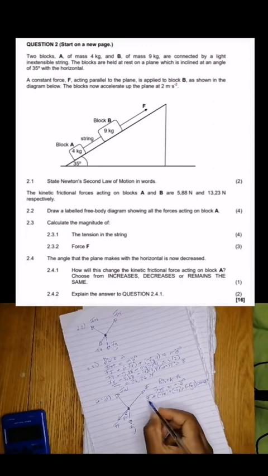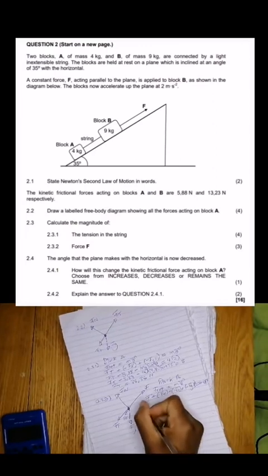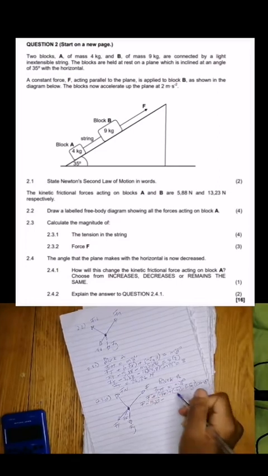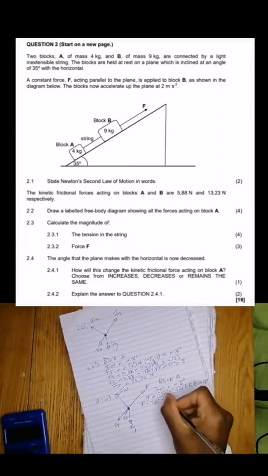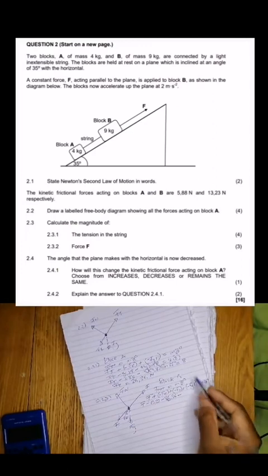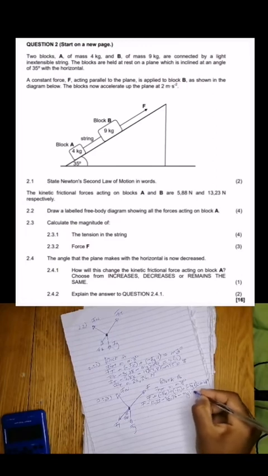We don't have the applied force acting on block B, so we are looking for it. We have the kinetic friction, which is 13.23, minus the tensional force. We calculated it in the previous question, which is 36.36, minus we can look for the force of gravity acting parallel to the slope, right, which is mg sine theta.